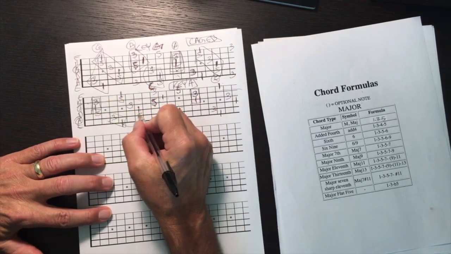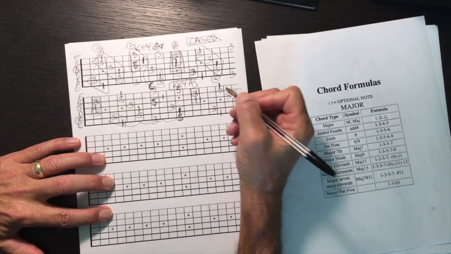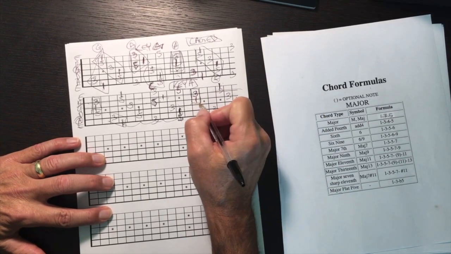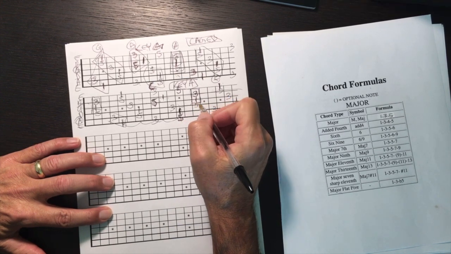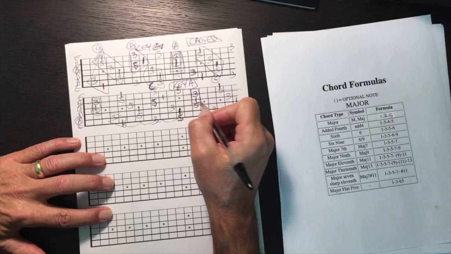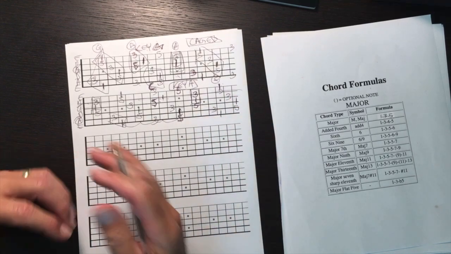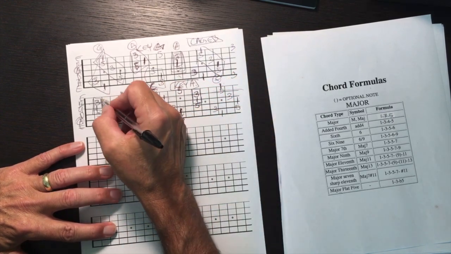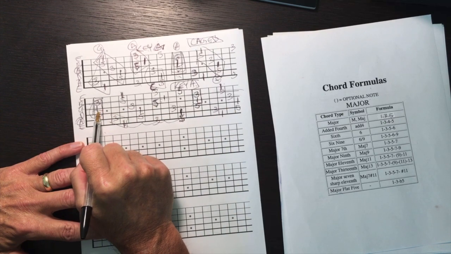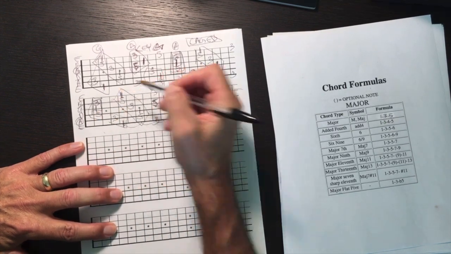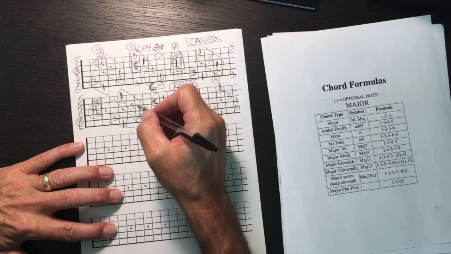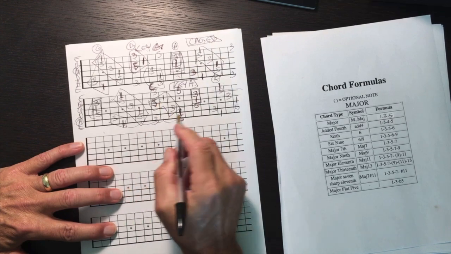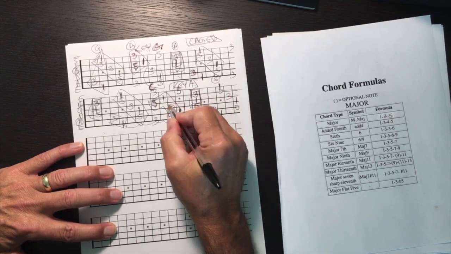We know that the fifth is located here and here, and there's it here. There we go. We've just filled out this sheet for the key of A, and we know that looks familiar. There's an A chord. Here's another A chord. Here's another A chord. Very interesting A chord right here. Here's another A chord. Another A chord here.